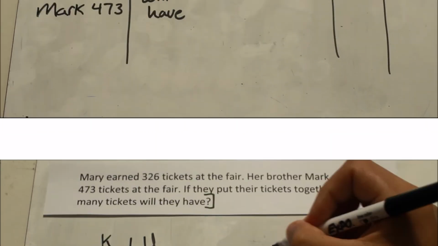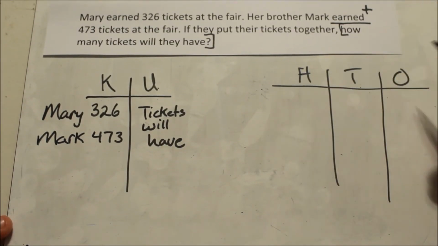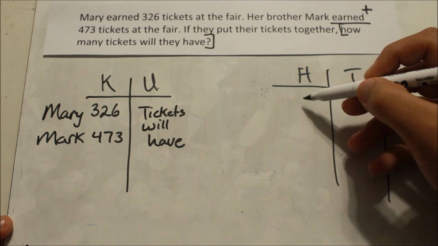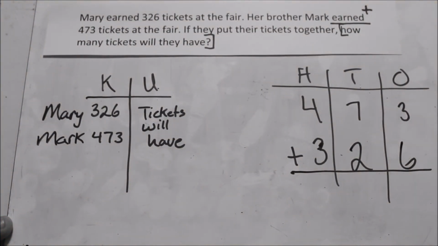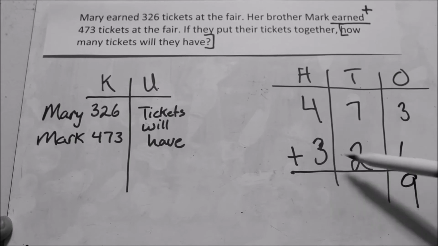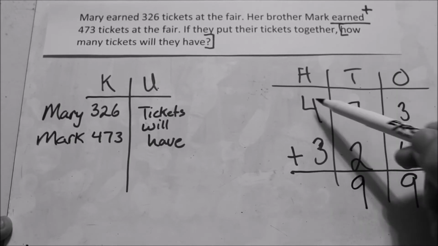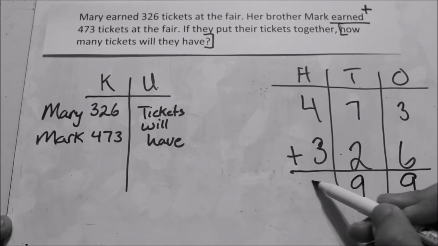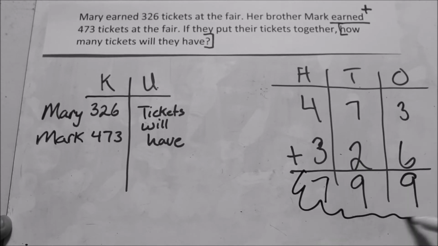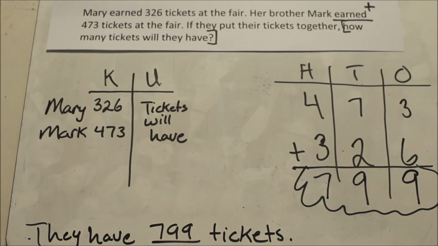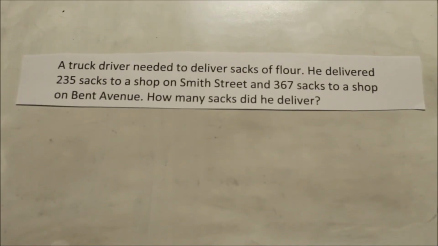So we know we need to do my place value chart. So I can write out my problem. Again, I like to start off with the biggest number. Equation written out. All I have to do is add. So what is 3 plus 6? 3 plus 6 is 9. 7 plus 2 is 9. And 4 plus 3 is 7. So our answer, they have 799 tickets. Here is your pause and practice.